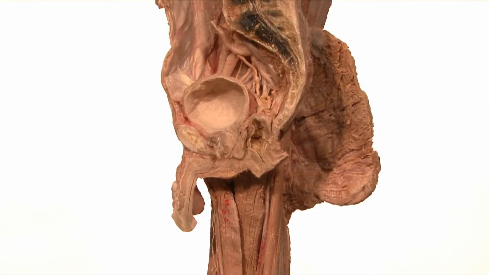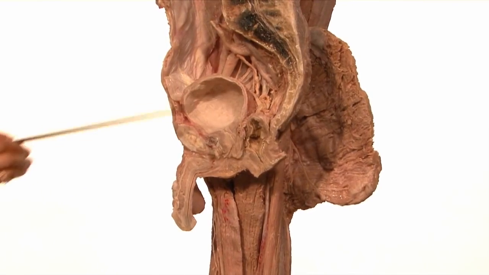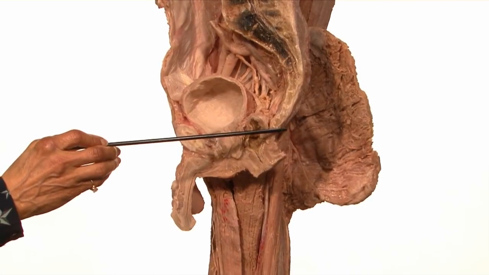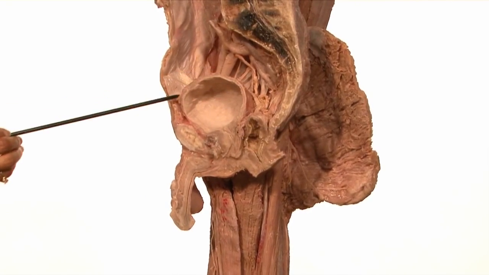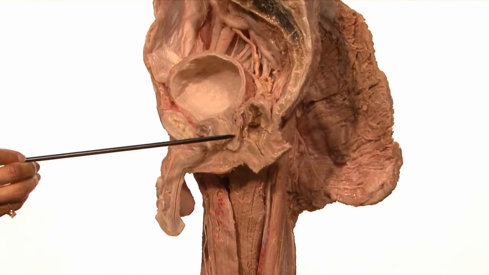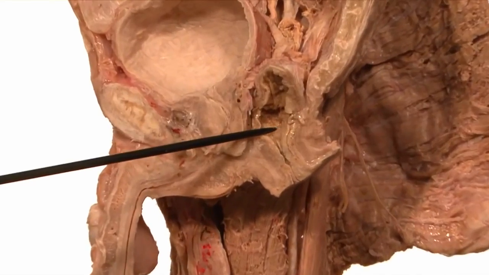We are looking at the right half of body 2, which was hemisected in the mid-sagittal plane. For orientation, note the anterior abdominal wall, the pubic symphysis, the sacrum, and the coccyx. This is the bladder. Here is the prostate, and this structure behind the prostate is the rectum.